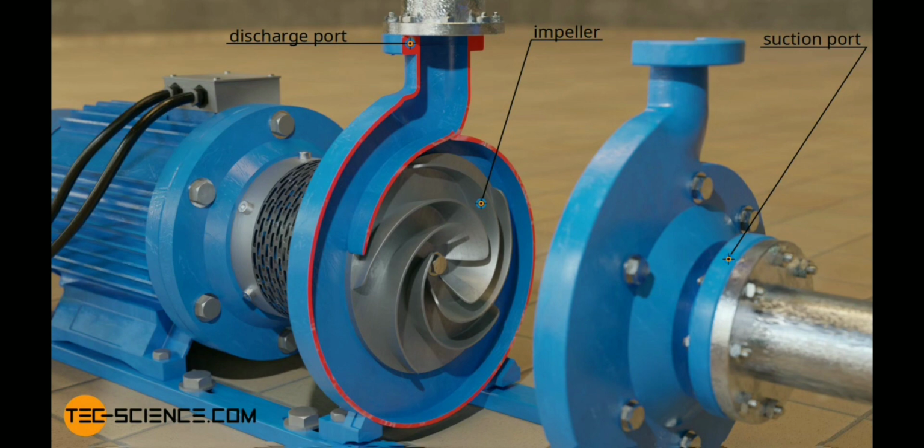Let us look at the working of a centrifugal pump. Before that, let's look at the parts of a centrifugal pump. First, we have an induction motor, which helps to rotate the impeller. Next, we have a shaft, which helps to connect the motor and the impeller. And we have a pump casing, which is the outer part of a centrifugal pump. And finally, we have a suction port and a discharge port.